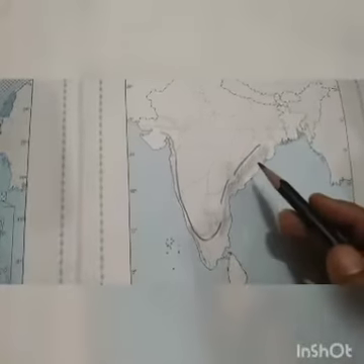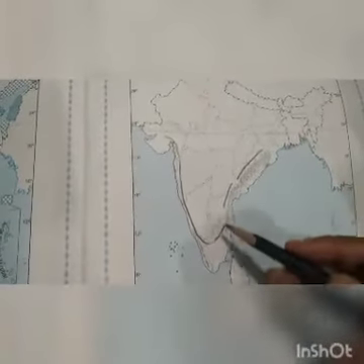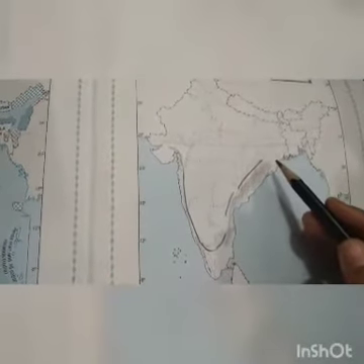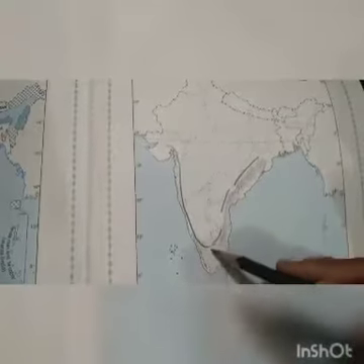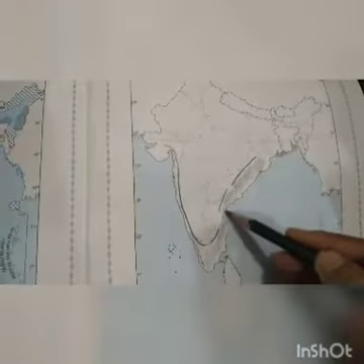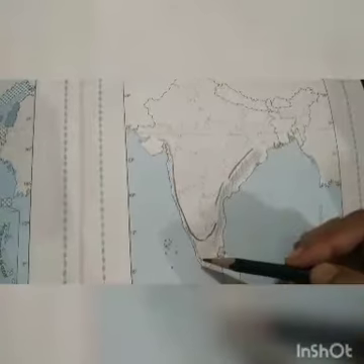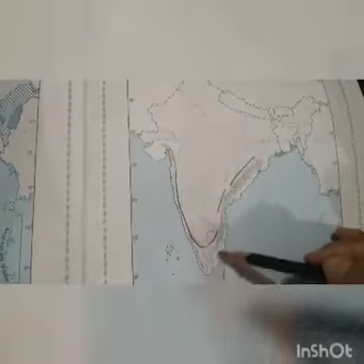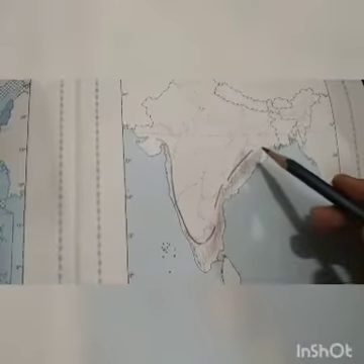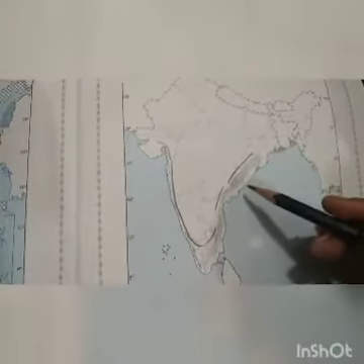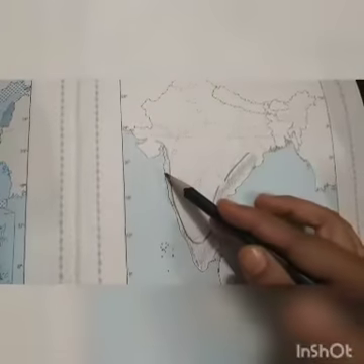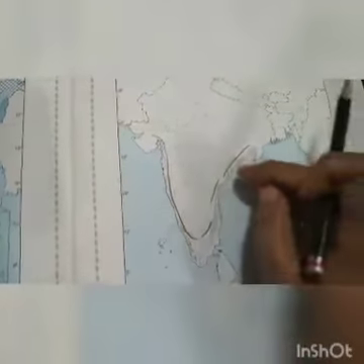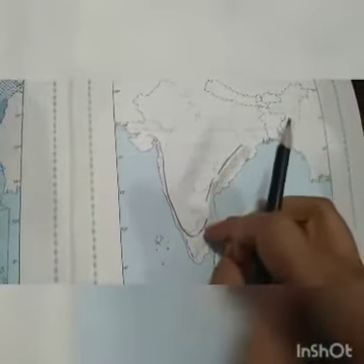Now let's talk about the eastern coastal plain. It extends from river Subarnarekha. Here we have Subarnarekha, in the north, to Kanyakumari, till Kanyakumari, right? So this is your eastern coastal plain. This is your western coastal plain. Now the coastal plain along the Bay of Bengal is broader than the western coastal plain. So as compared to this western coastal plain, this eastern coastal plain is broader, right? Broader. See the width.